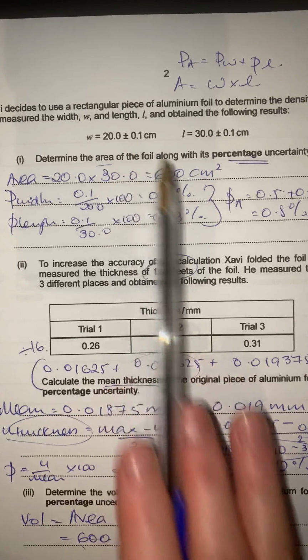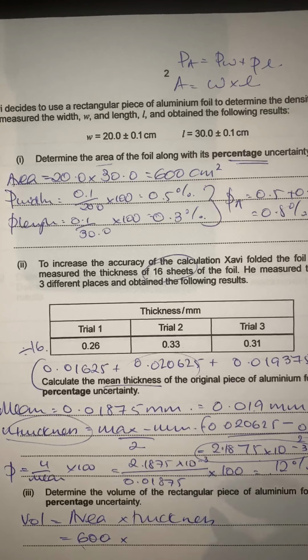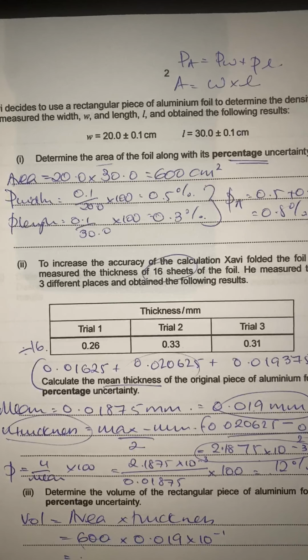That's centimeters. So I need to turn my thickness, where's my thickness value, into centimetres, don't I? So that is 0.019. I've got it in millimetres, and I want to turn it into centimetres, so I divide by 10 or times by 10 to the minus 1. I'm just going to stick this in my calculator, all right? And the answer for volume is 1.125 centimetres cubed. Okay, that's your answer for volume.